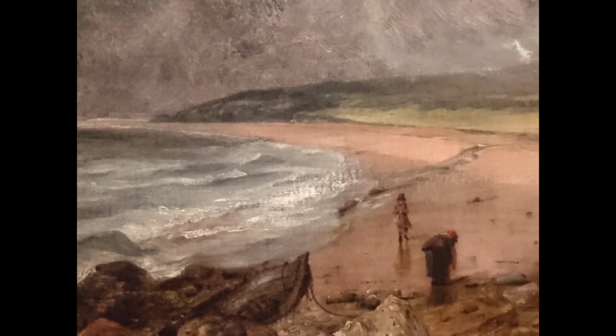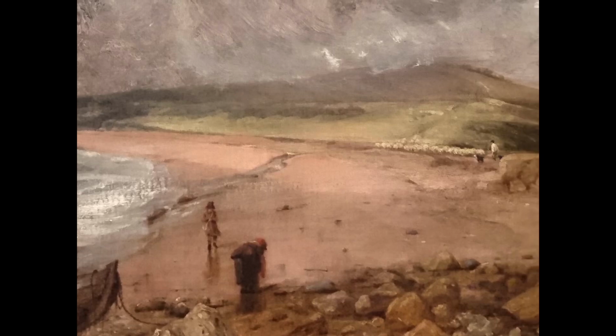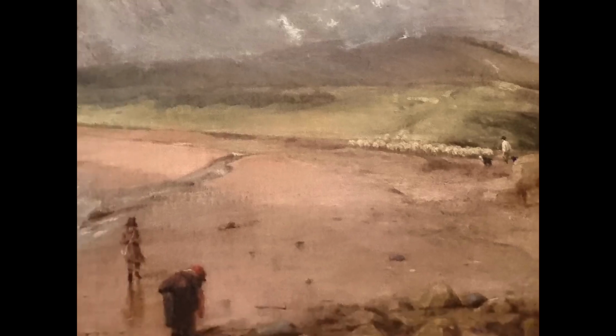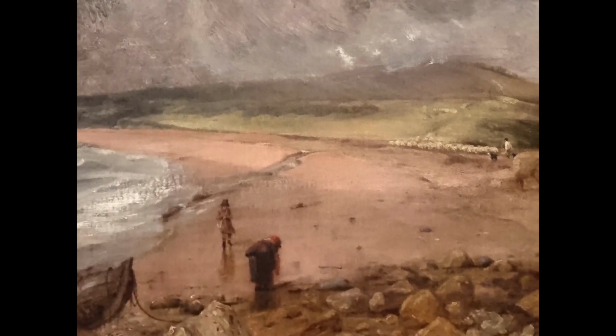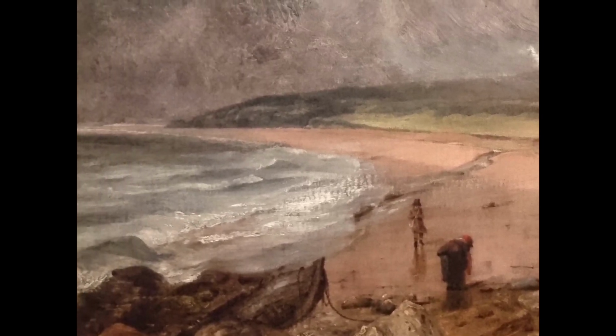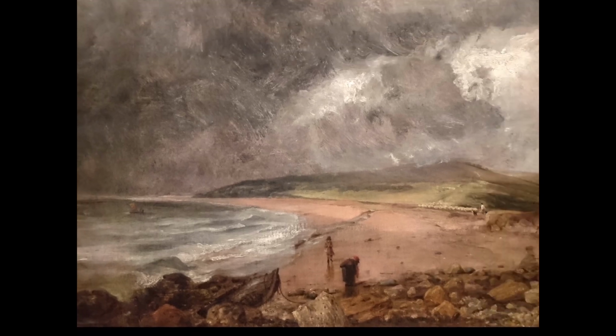Over by the river ahead, as it runs to the sea, we see a shepherd and his dog moving a flock of sheep. The sea is moody, with waves surfing towards the shore. Especially above the sea, the dark and threatening clouds swirl.